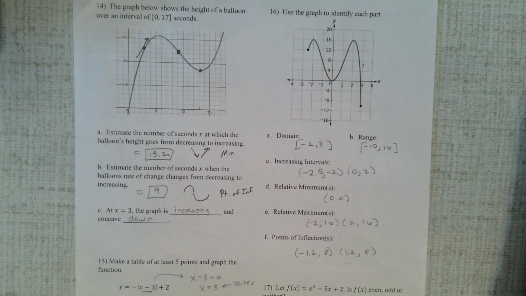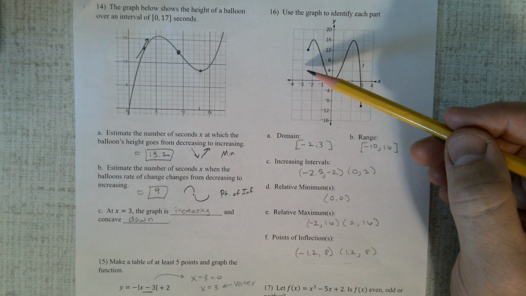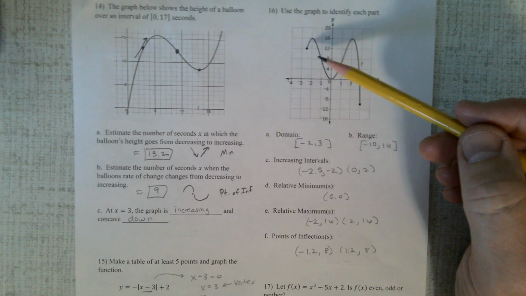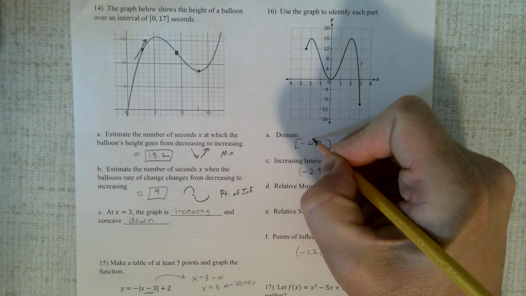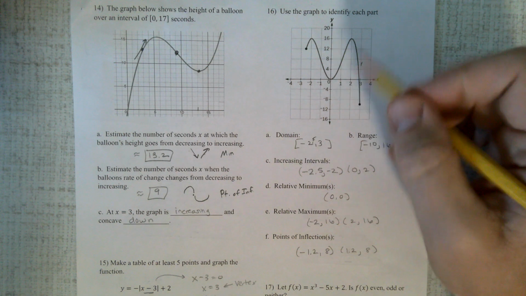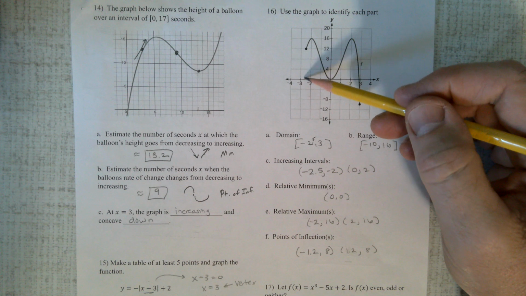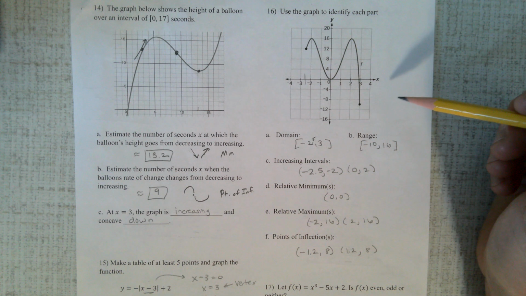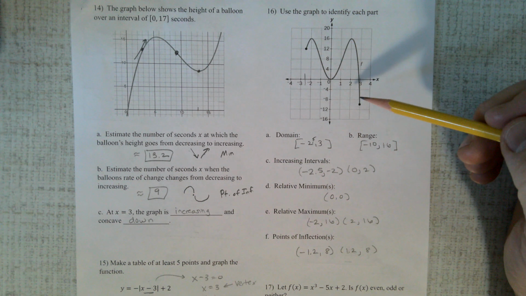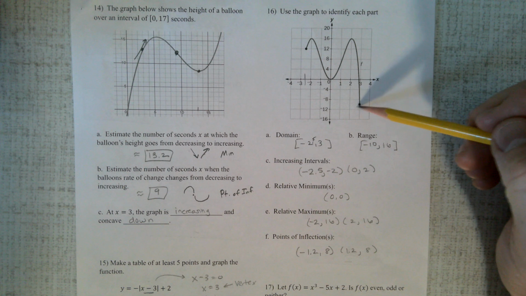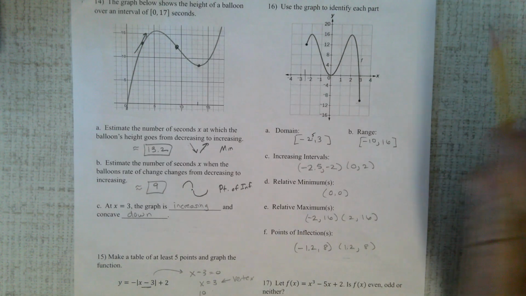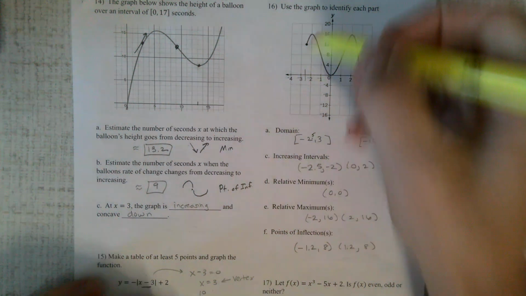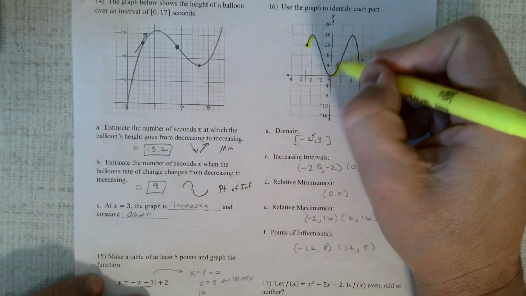The domain goes from negative 2, actually it's a little bit past negative 2, let's put negative 2.5 on there, to about 3, about negative 2.5 to 3. The range, the lowest range down here is about negative 10, but it does go up to 16. Increasing intervals. It's increasing here and there.